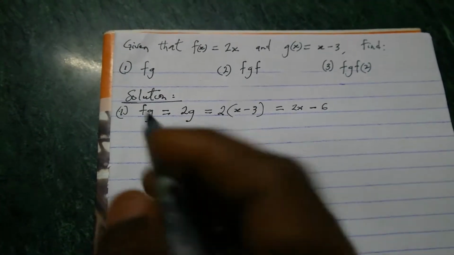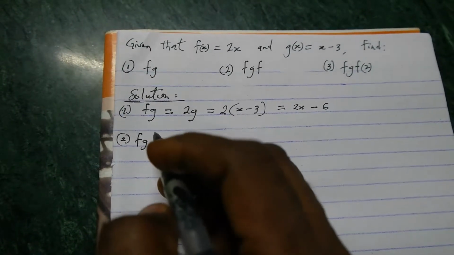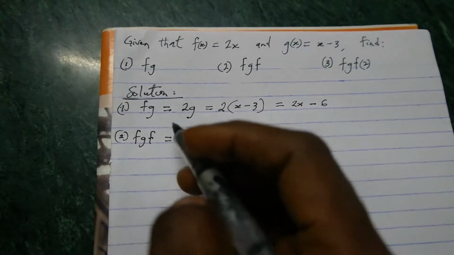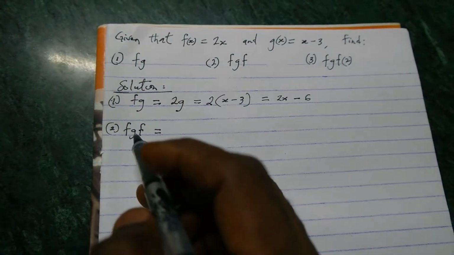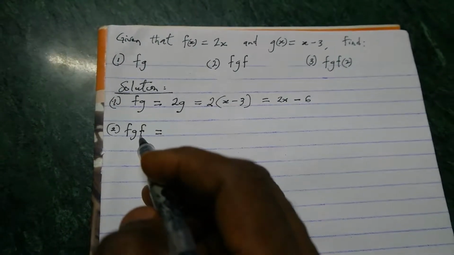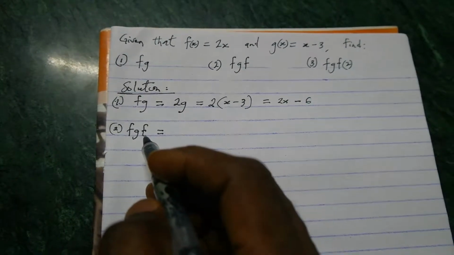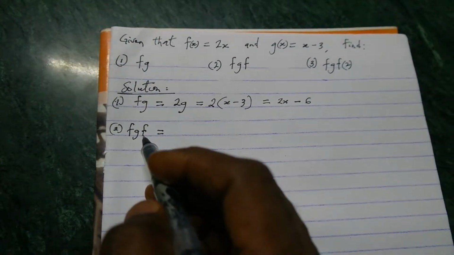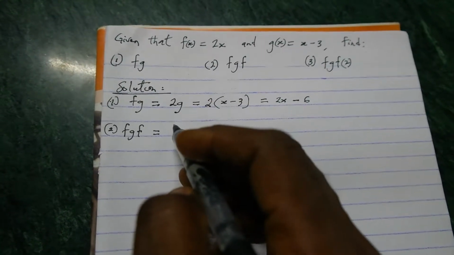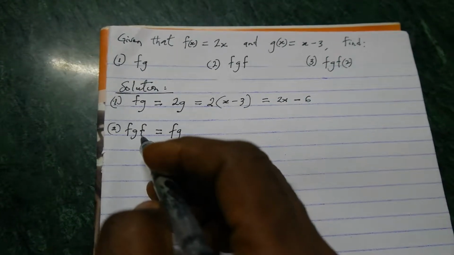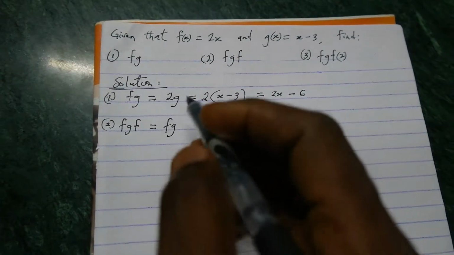So let's take the second one, question number 2. So we have f of g of f. Here we have three functions being put together. Now, we start by replacing the function on the right here, f, with its value. So we don't touch the first two. So we're going to have f, g, then f, the last function, which is 2x. So we replace this f with 2x.